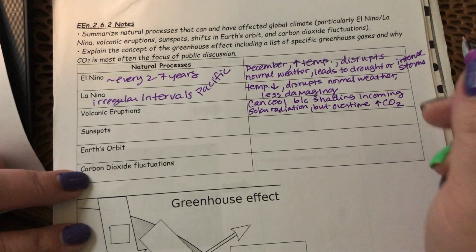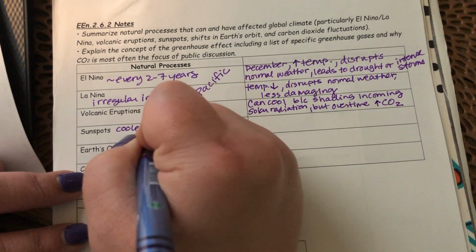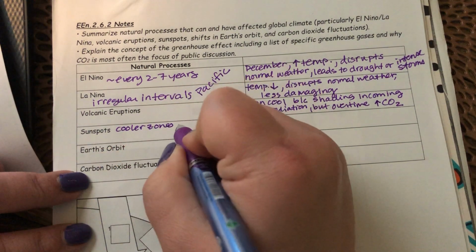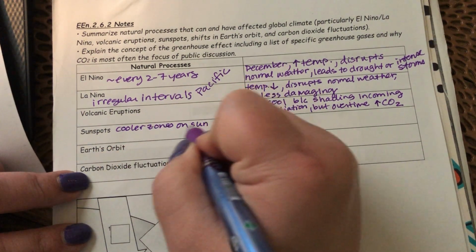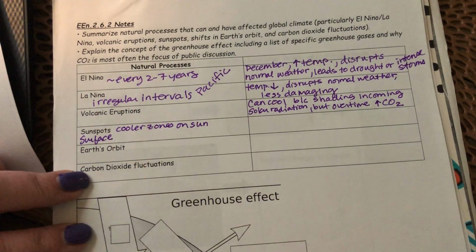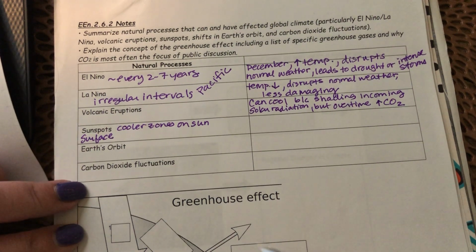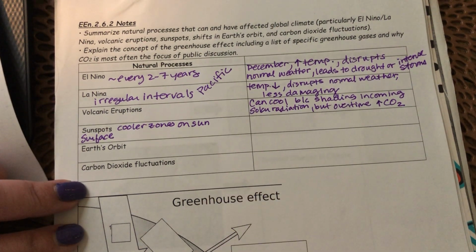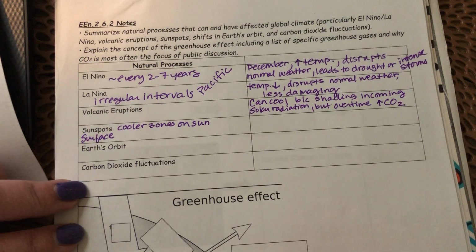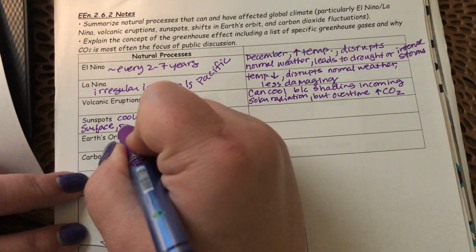Okay, sunspots. They technically are the cooler zones on the sun's surface, about a third cooler. They're kind of debatable with some people still, but they think that they are protected by magnetic fields.